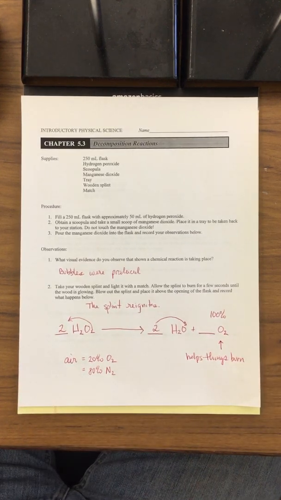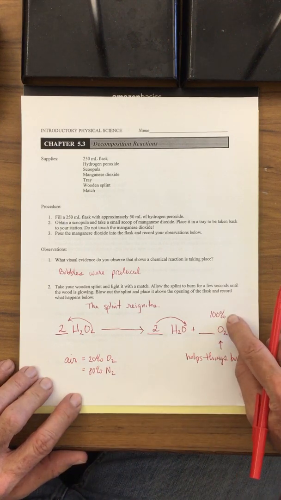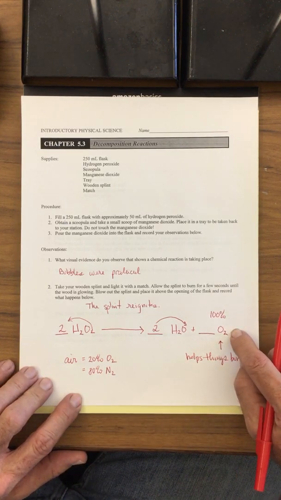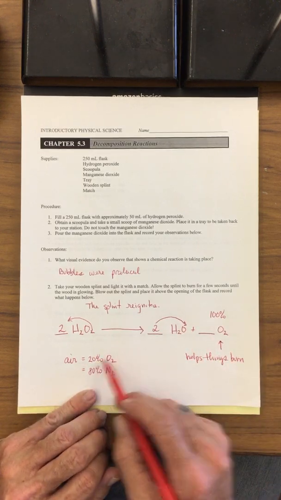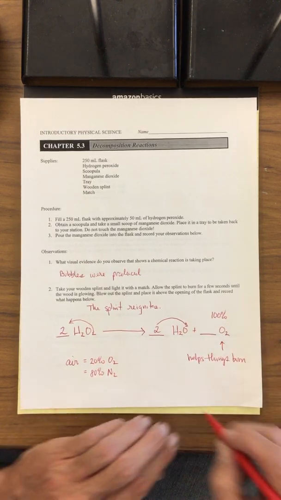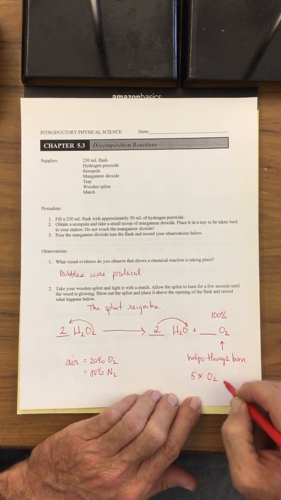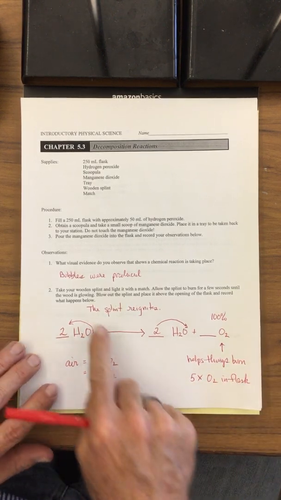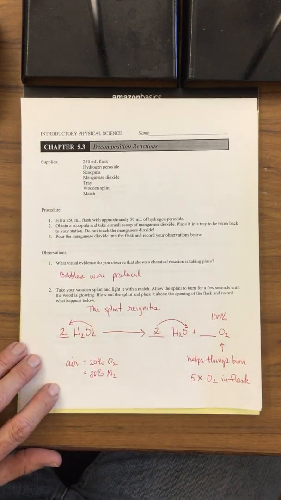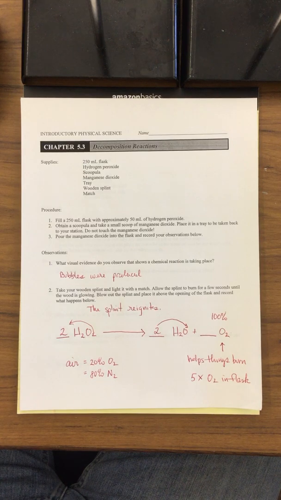So if we have air, we have 20% oxygen, but we actually had 100% oxygen on the inside of the flask. How many times more oxygen do we have? Compare 20 versus 100. We have 5 times the O2 in the flask. That's why the splint reignites: we have such a high concentration of oxygen that it allows the splint to reignite.